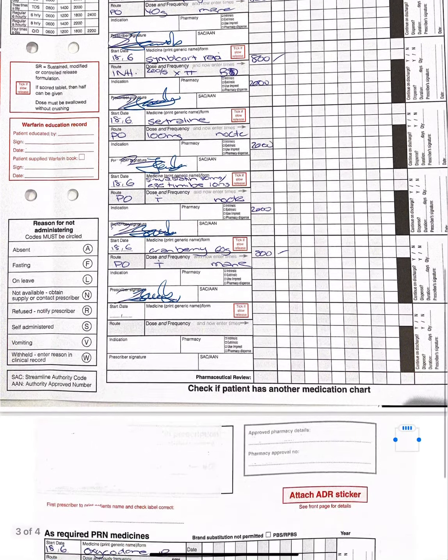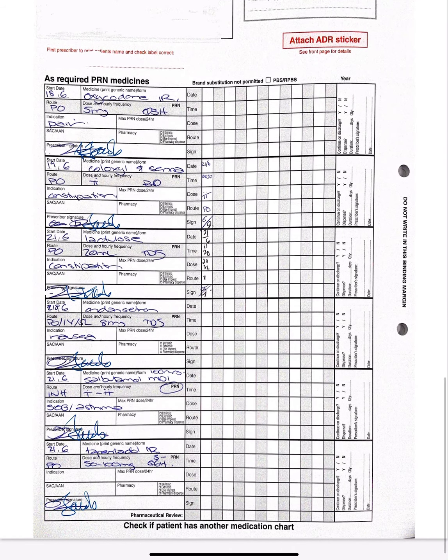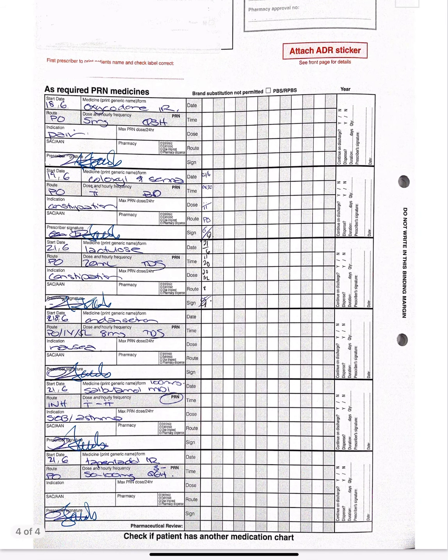So if we move to the next page, that's where things change, because now when we move to the last page, which is page number 4, as you can see over here, this is the as required PRN medicines. So PRN, in other words, is as required or whenever necessary. It comes from Latin, pro re nata, and means just when necessary. So the patient needs to ask for this.